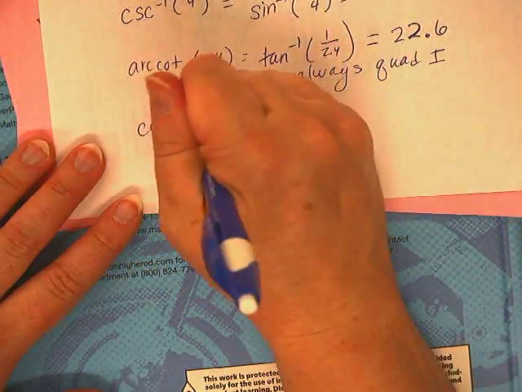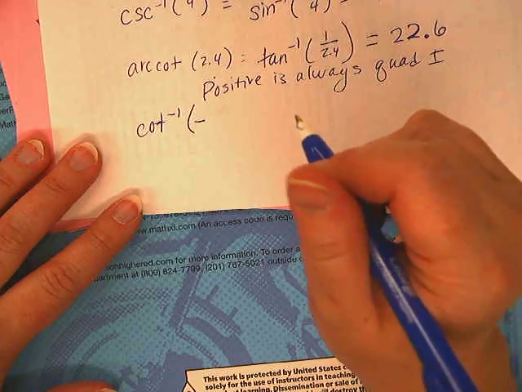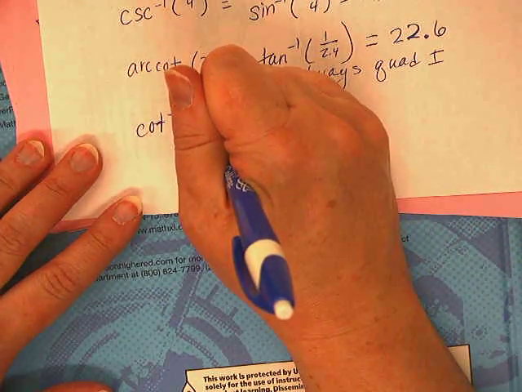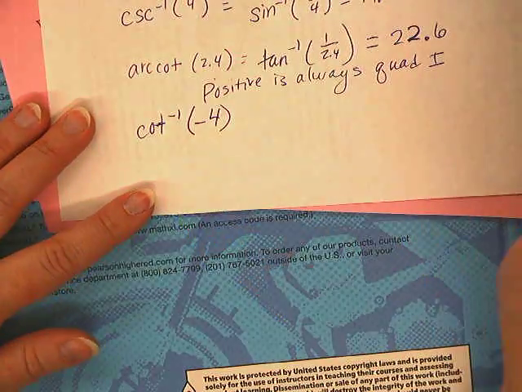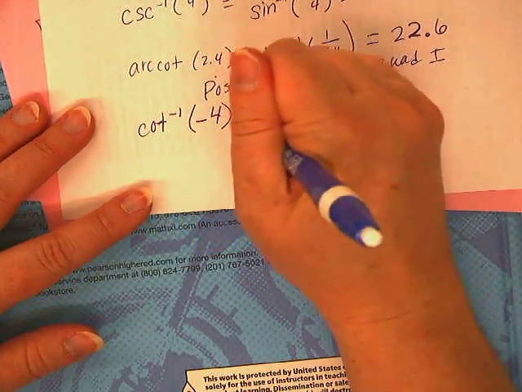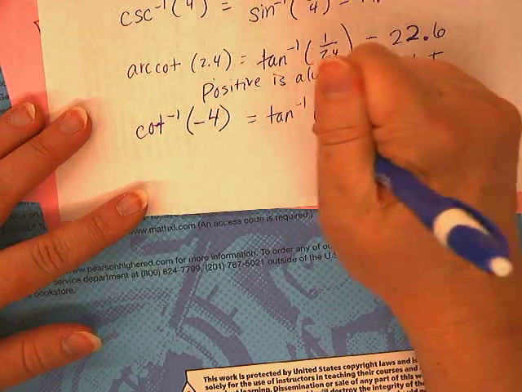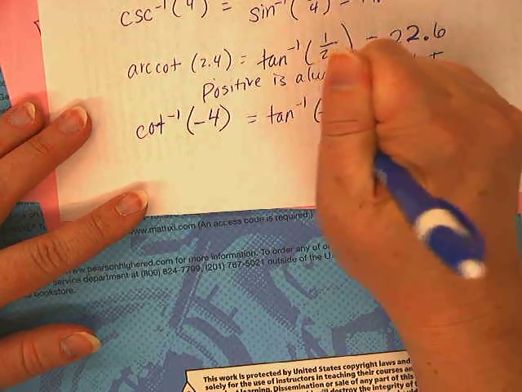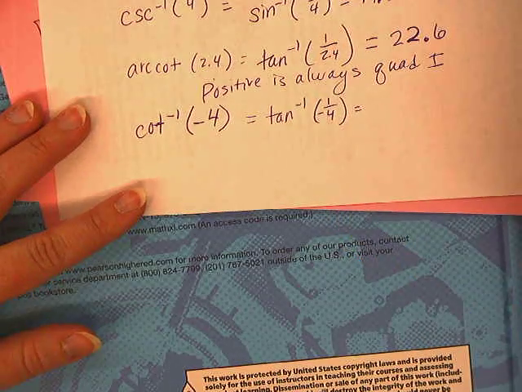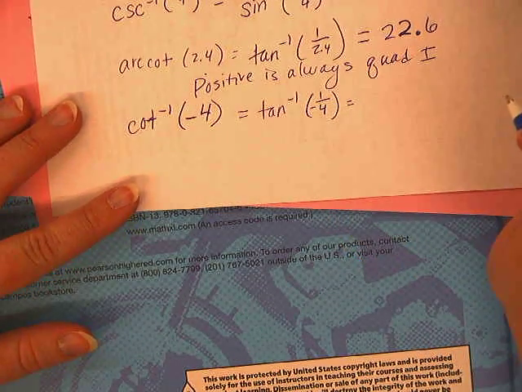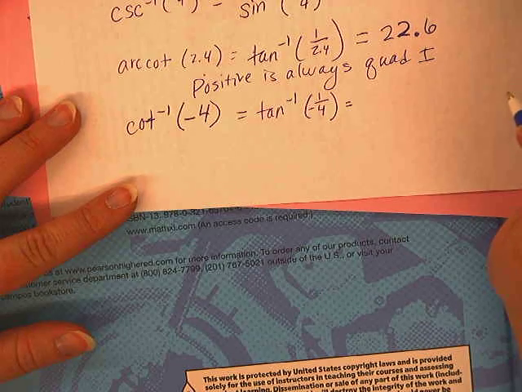Okay, what about, I want to try, I don't know. Should we do a negative? Yeah, we should. So let's do cotangent of a negative, give me a number. I don't have anything written down. Okay, sure. Do we have any choice but to use the tangent? We really have no choice but to use the tangent of -1/4.